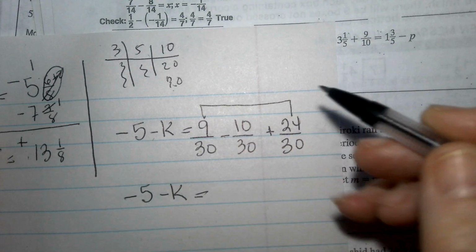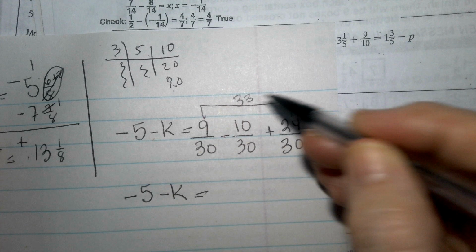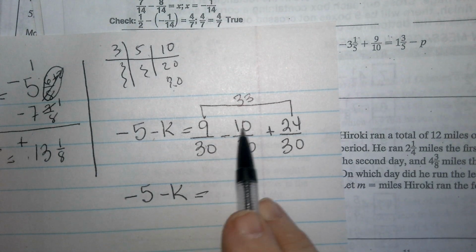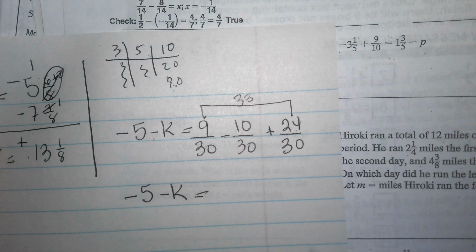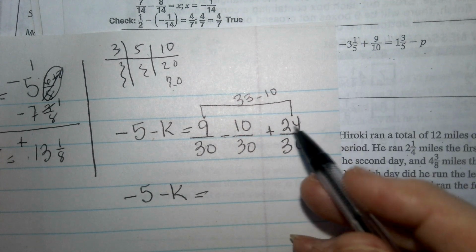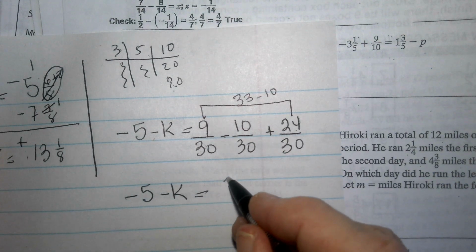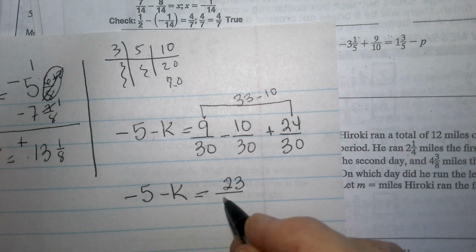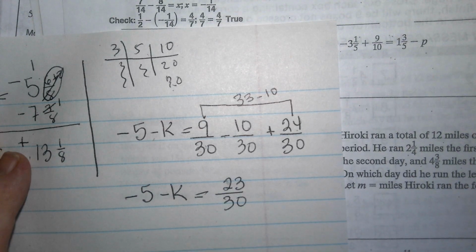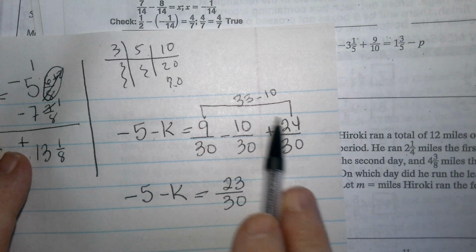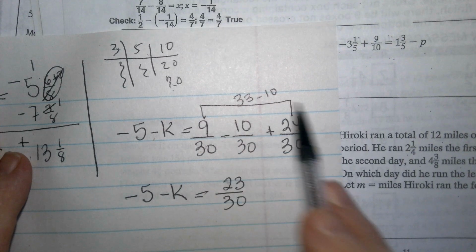So would that be 33? So that's going to be 33 over 30 minus 10 of them. What would that be? 23. So it's going to be 23 over 30. So again, same sign sum, that's 33 minus the 10 of them.